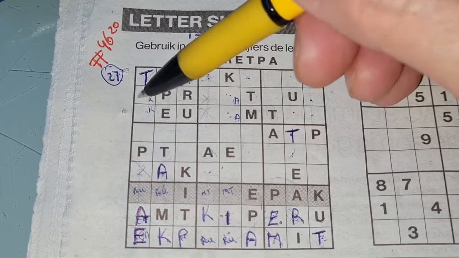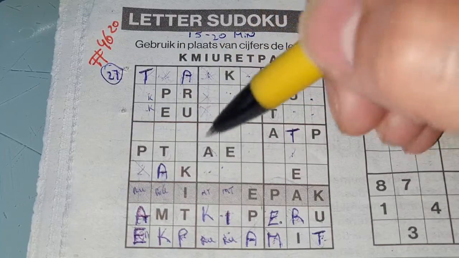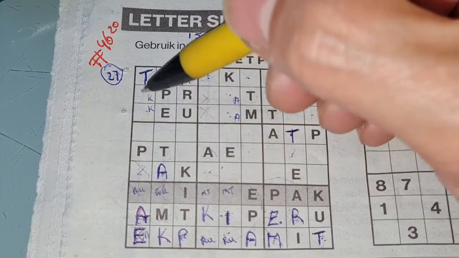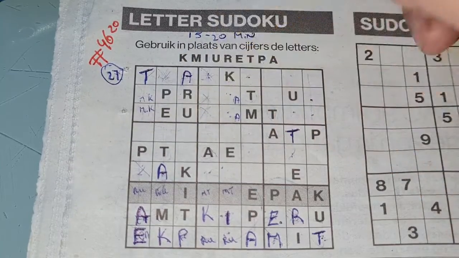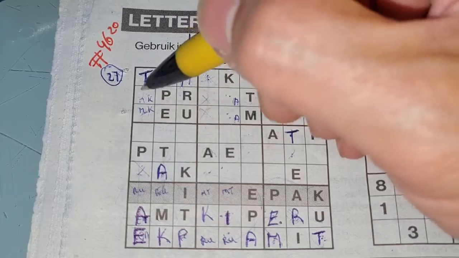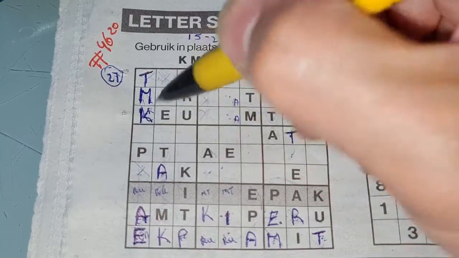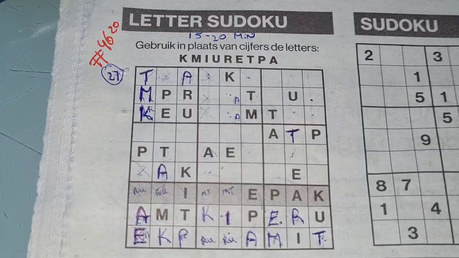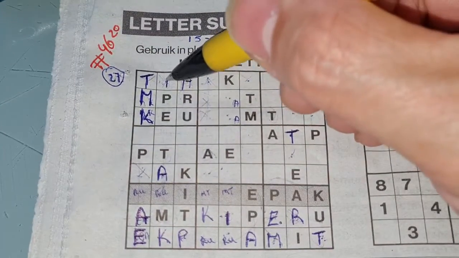M is missing here. 3 missing letters in this big square. One of the missing letters is an M. We see here an M in this column. So no M in this box. So the M goes together with the K as a pair. M and a K, M and a K. We have an M here in this row. So no M in this box. The M is supposed to be here. And the K goes there. So now we have 1 box left in this big square for letter I.